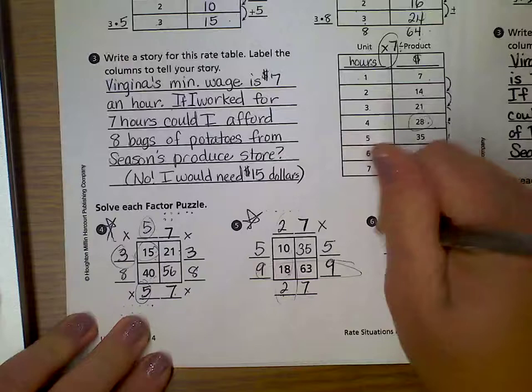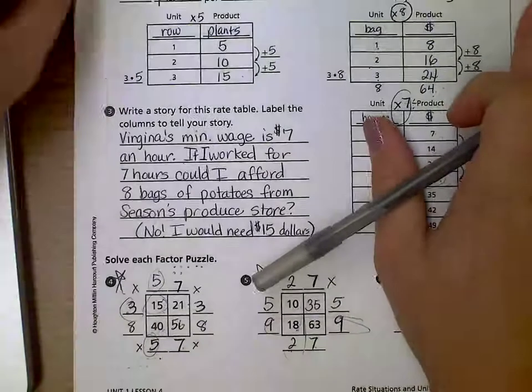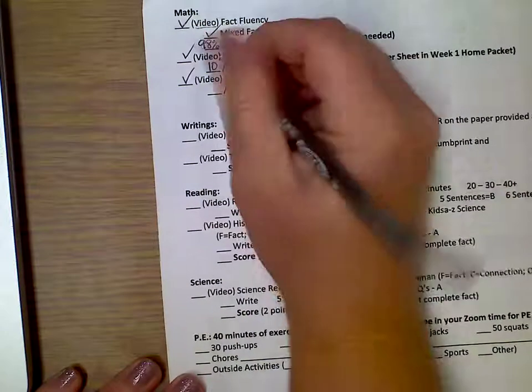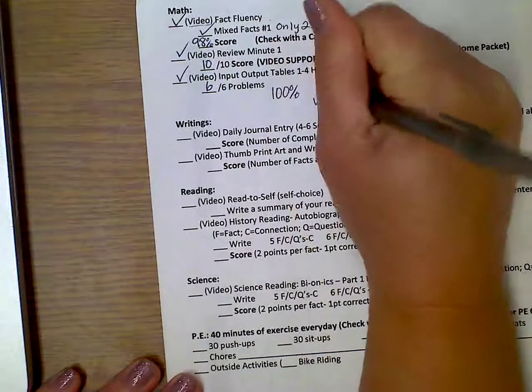So, I got another 100%. Gonna open my front worksheet up. Check off my video that I watched, and I got 6 out of 6. 100%. I have an A+ in math, baby.